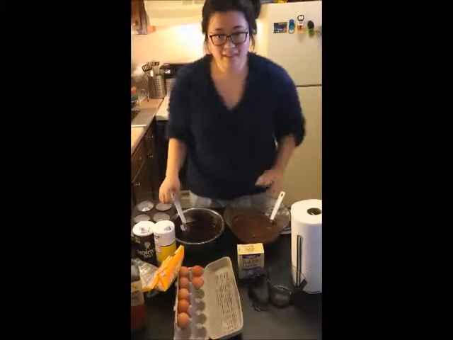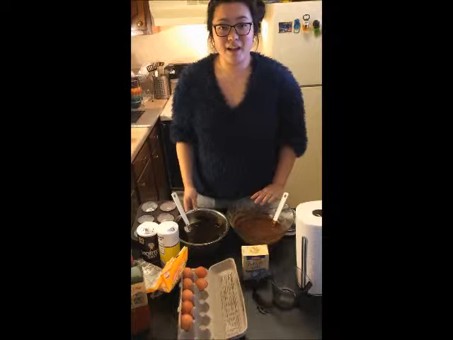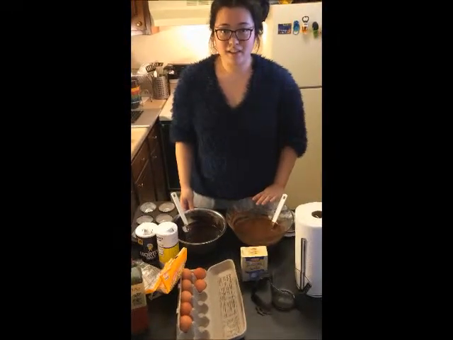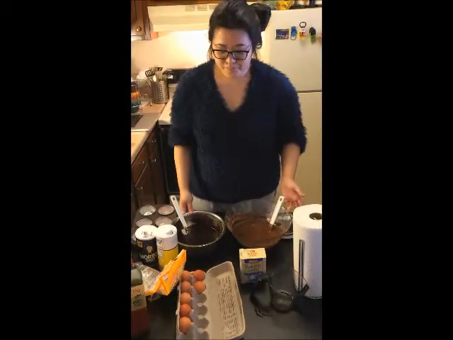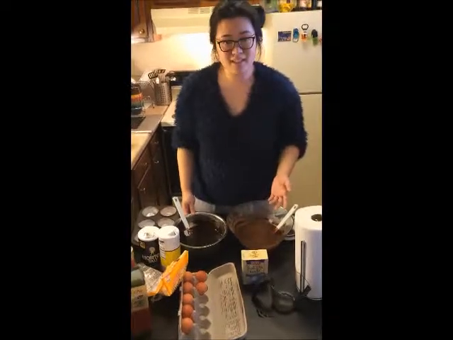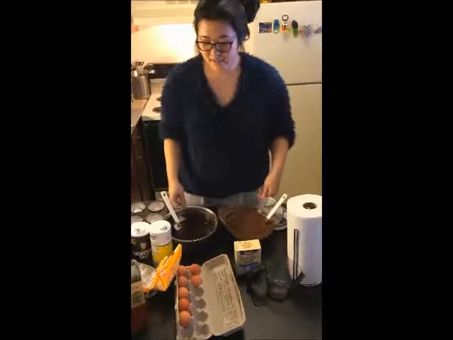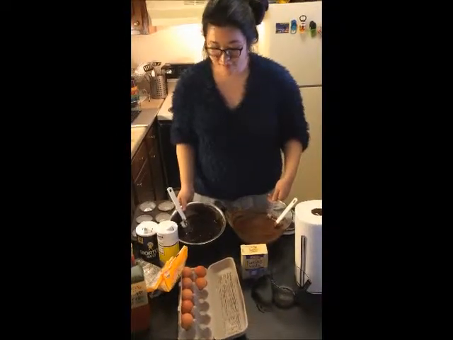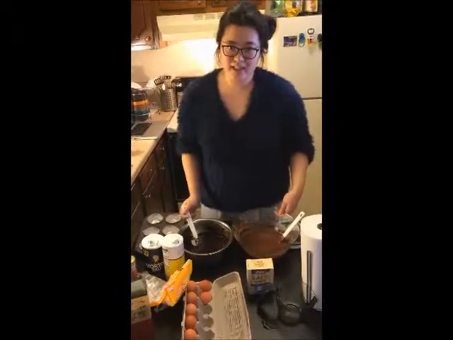Also, I added 3 eggs into the chocolate cake batter and 2 eggs into the brownie batter. The reason I add 3 eggs into the chocolate cake batter is that chocolate cake needs more moisture. So I add more eggs because the eggs can provide moisture and also help with lifting and binding the batter together. In the case of the brownie, it doesn't have to be that moist, so I only added 2 eggs.